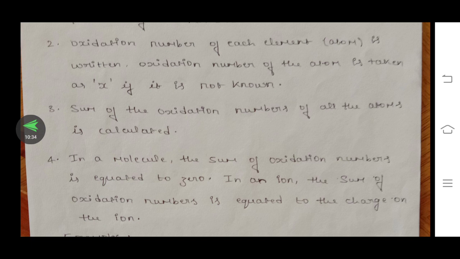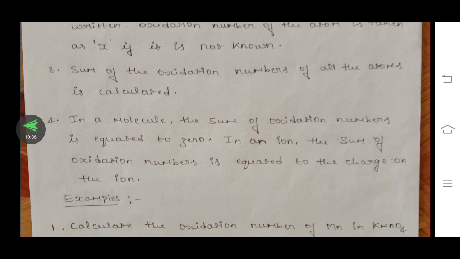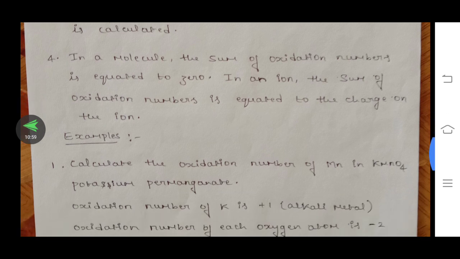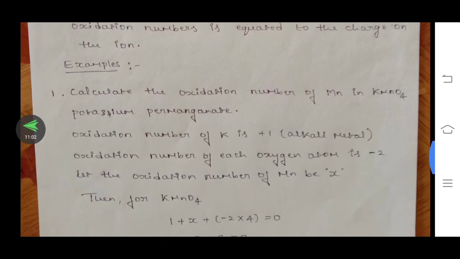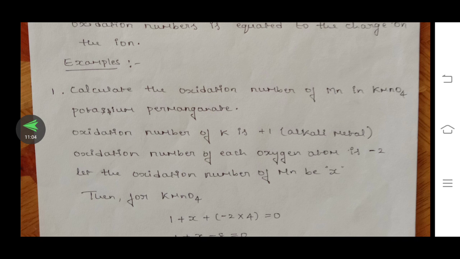You have to add. Next, fourth one. In a molecule, the sum of oxidation numbers is equated to 0. In an ion, the sum of oxidation numbers is equated to the charge on the ion. If the molecule is neutral, the equation is equated to 0. If the molecule is in the form of an ion, the sum of oxidation numbers is equated to the charge on the ion.